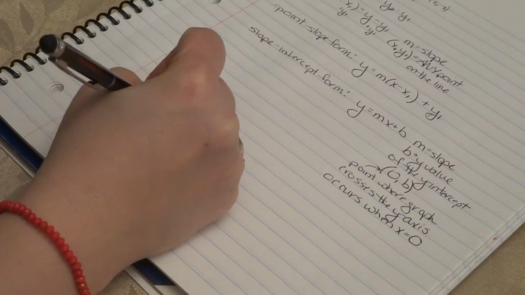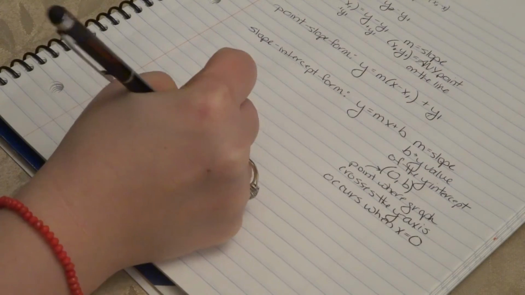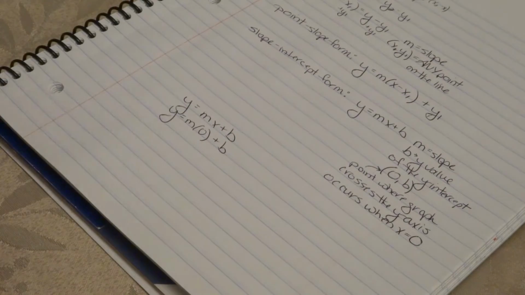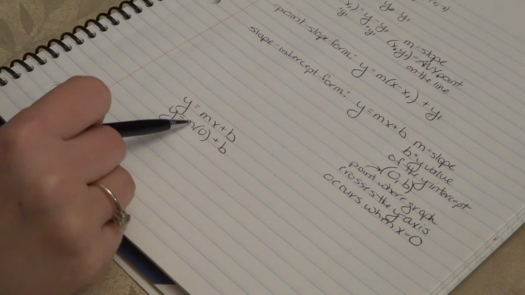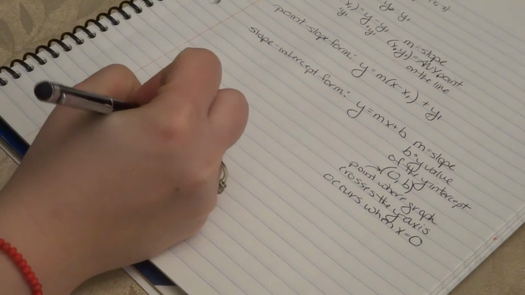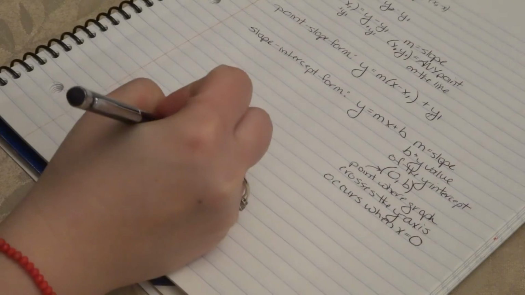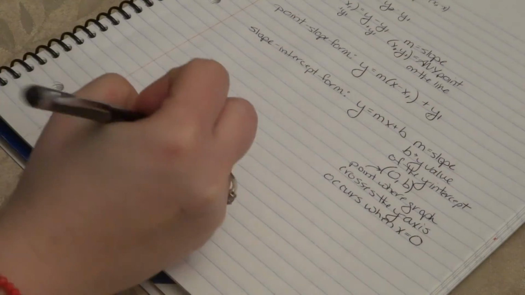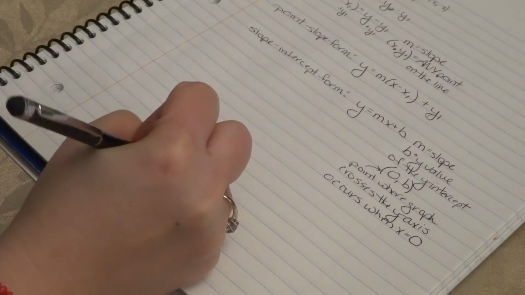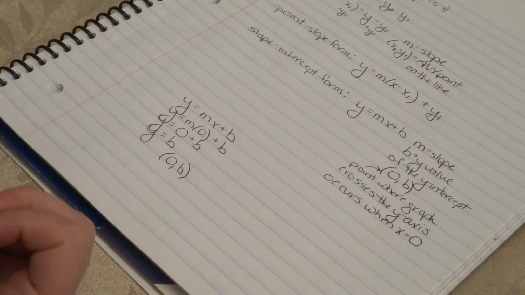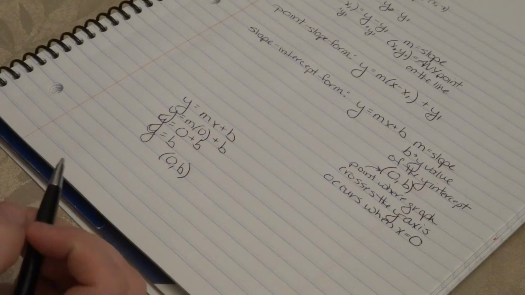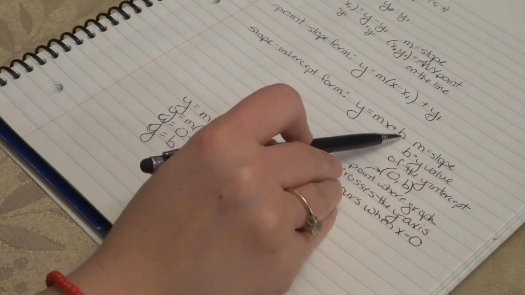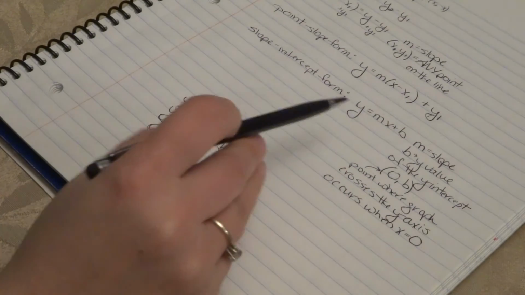So if I plug in 0 for x, it doesn't matter what the slope is, because what's anything times 0? I'm going to get 0. And so I'm going to get a y value of b, which proves that I'm always going to get the point (0, b) on the line. And that's why this is your y value of your y-intercept.